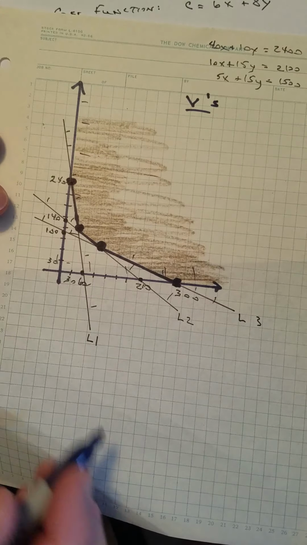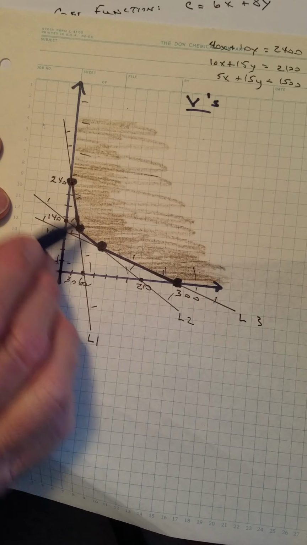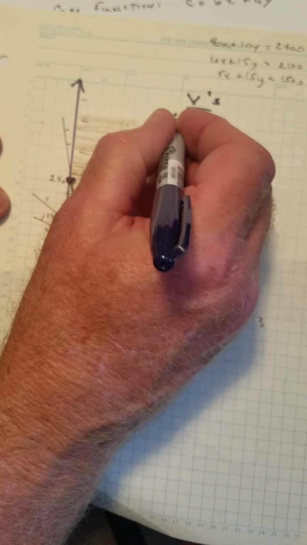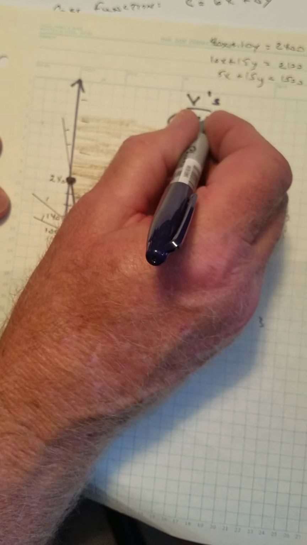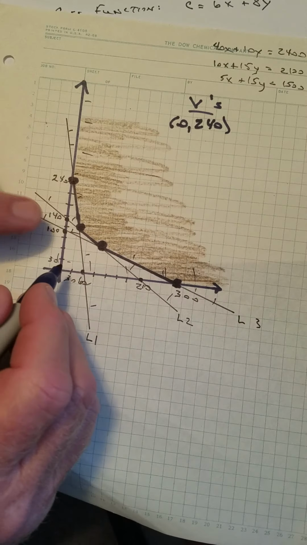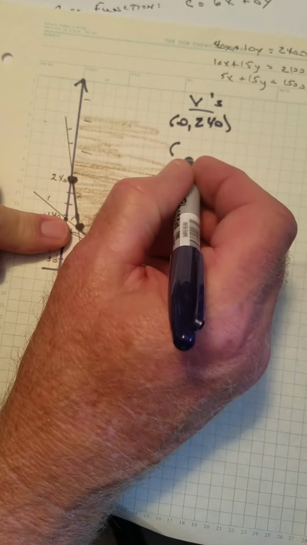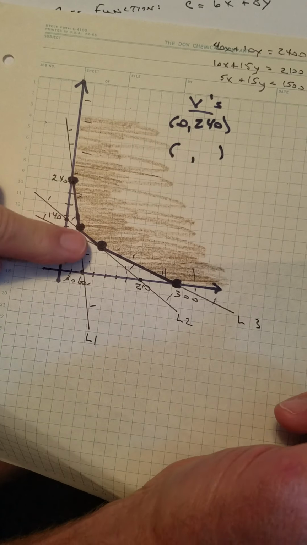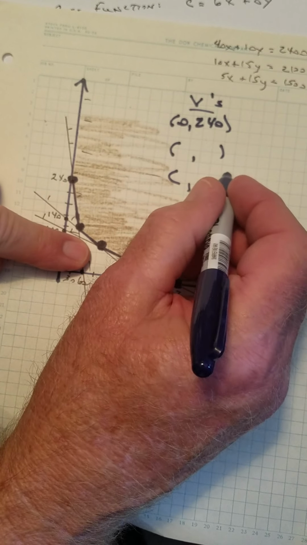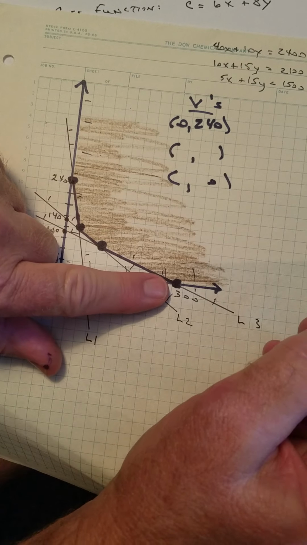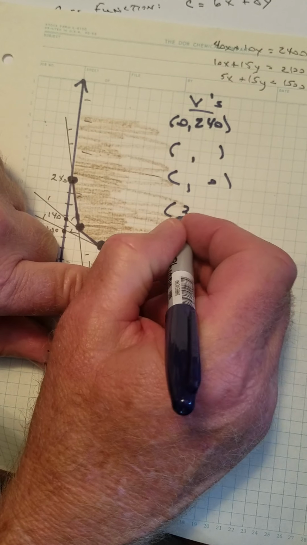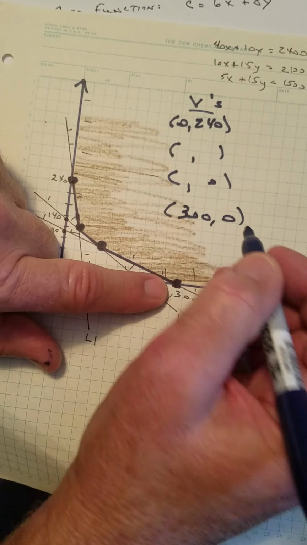So my vertices, if I start up here and go counterclockwise, that first one's going to be 0, 240. And then this one, I don't know what it is yet. I got to find that intersection. I don't know what this one is yet. And this one hits at 300, 0.